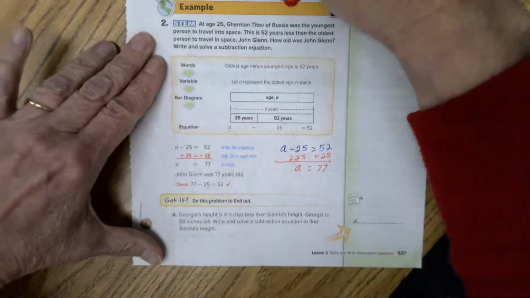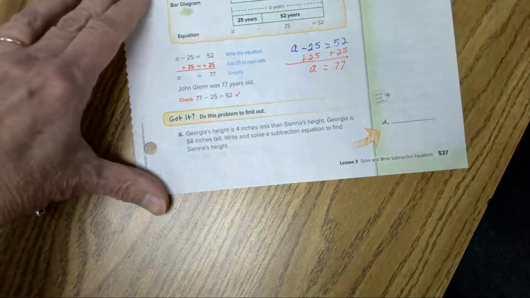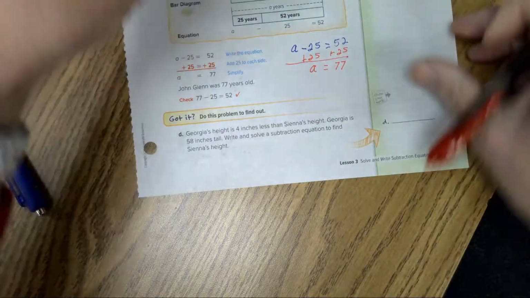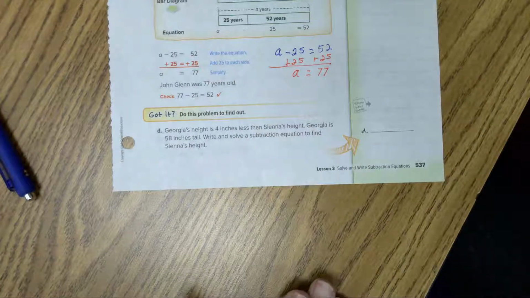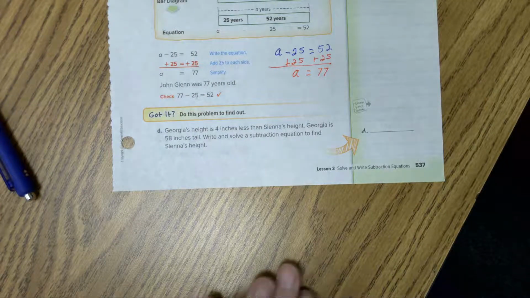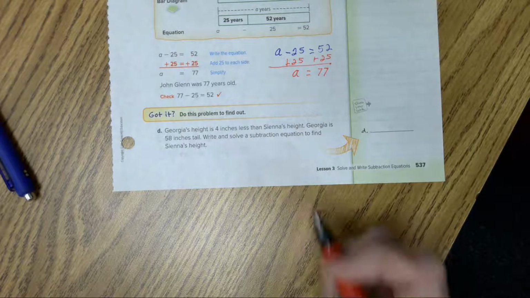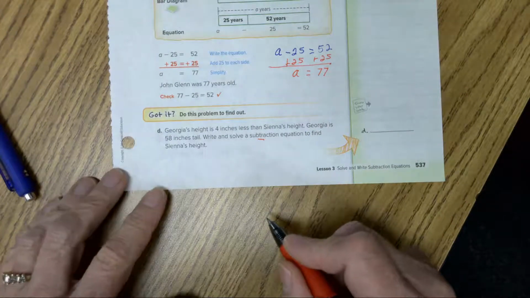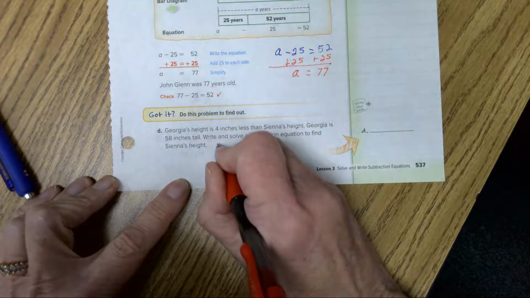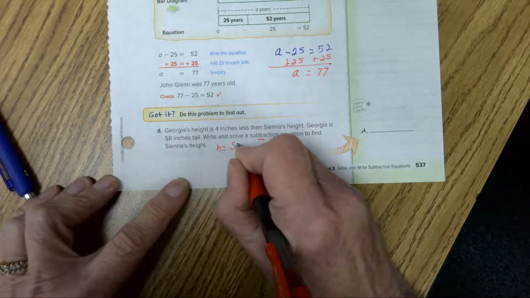Okay, now let's go on to letter D, where you're going to solve this problem. Here we go. It says, Georgia's height is 4 inches less than Sienna's height. Georgia is 58 inches tall. Write and solve a subtraction equation to find her height. Now they do say they want a subtraction equation. So in this one we are going to have to do that. First I'm going to define my variable. H equals Sienna's height.